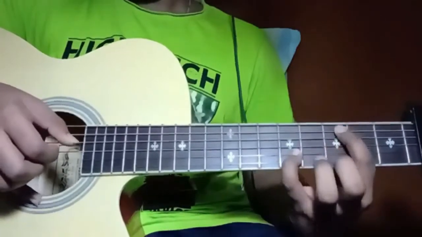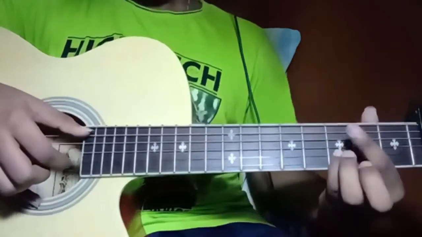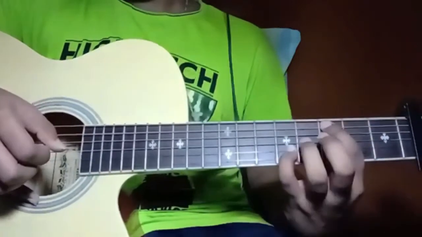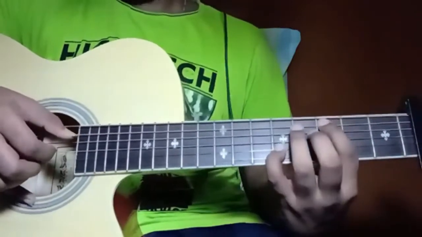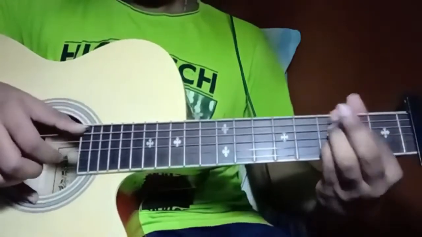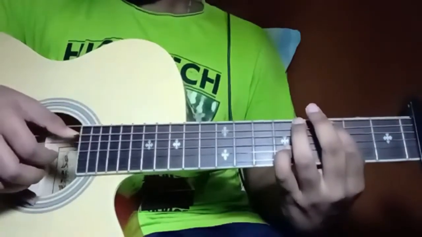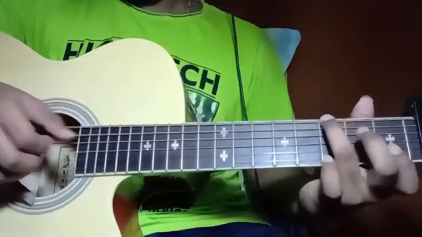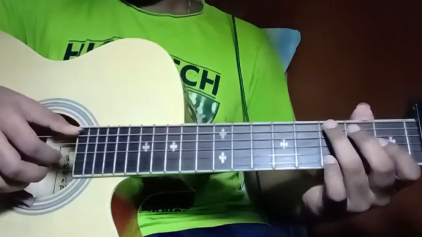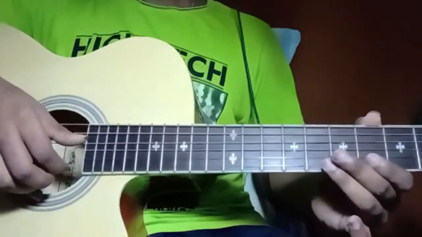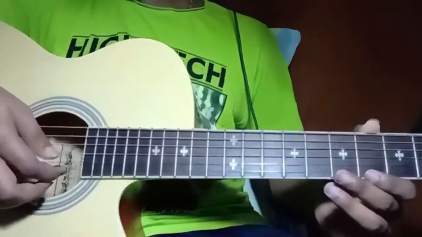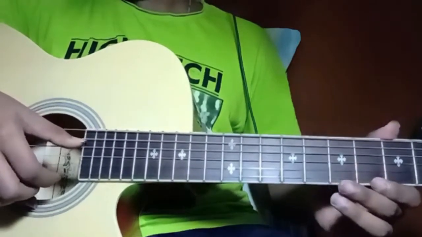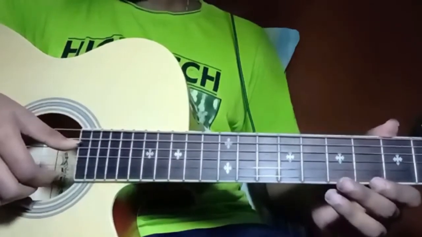Okay. So to slide I am using my pinky, and for picking the third fret of the fifth string, that is the bass note, I am using my index. Then open of the fourth string, and you are going to pick the first string and along with that you are going to do a hammer on from open to second on the first string.